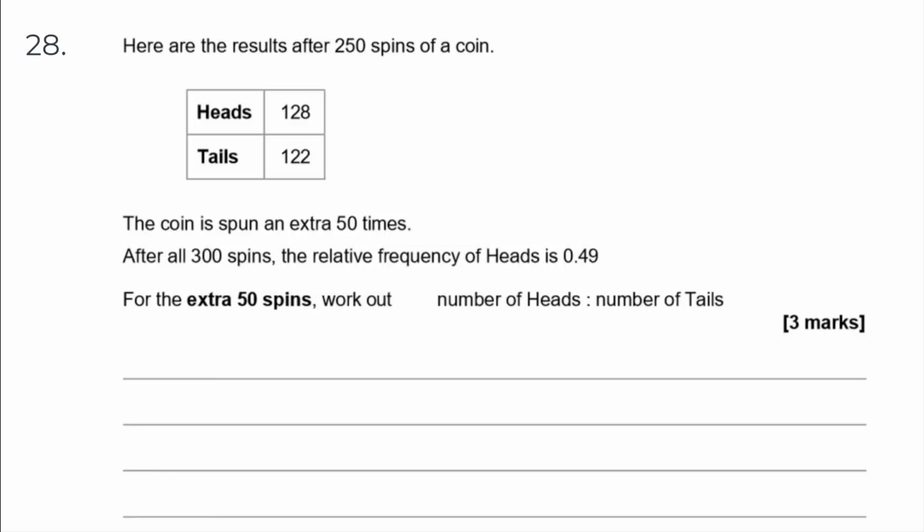Question 10. Here are the results after 250 spins of a coin. Now it landed on heads 128 times and it landed on tails 122 times. The coin is spun an extra 50 times. After all 300 spins, the relative frequency of heads is 0.49. For the extra 50 spins, work out the number of heads to the number of tails. Okay.